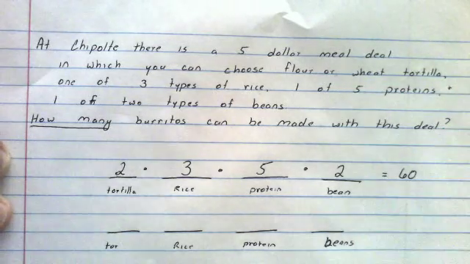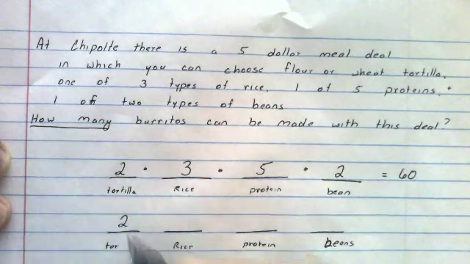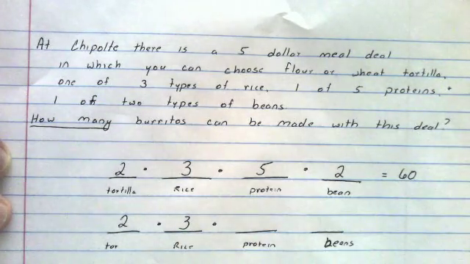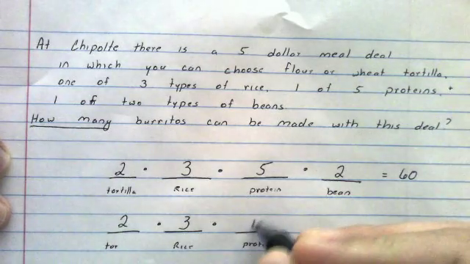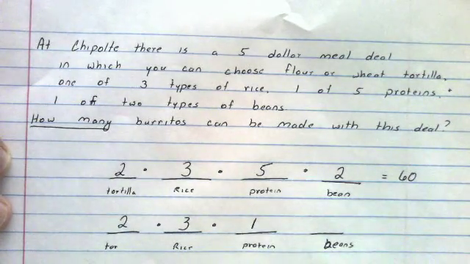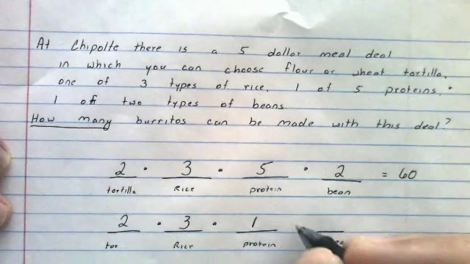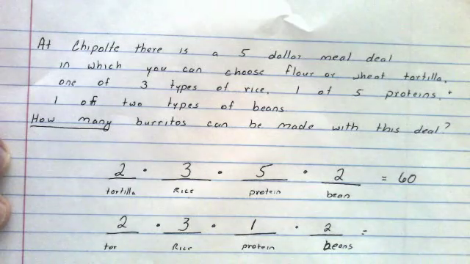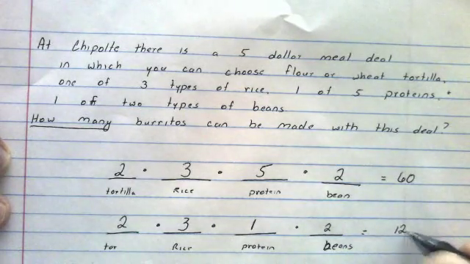There are 2 different types of tortillas. There are 3 different types of rice. But now, under protein, there's only really 1 type of protein: chicken. That is the protein that I am choosing. And then there are 2 types of beans. So how many burritos have chicken in them? Well, that would be 12.